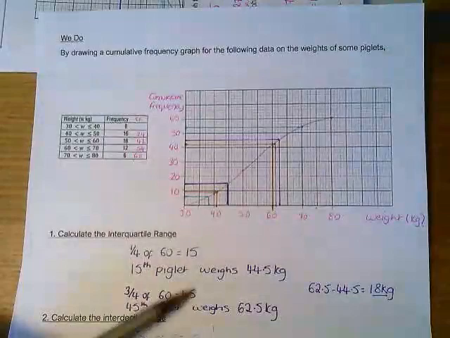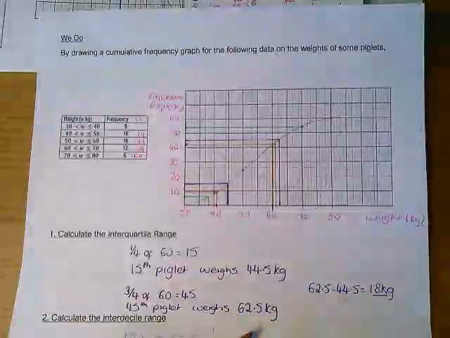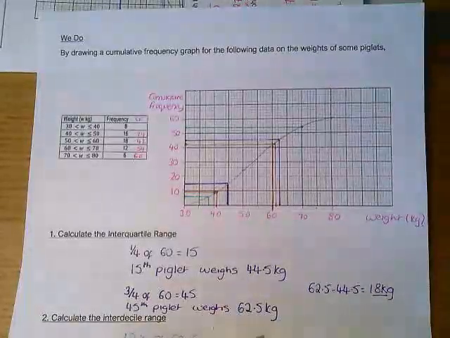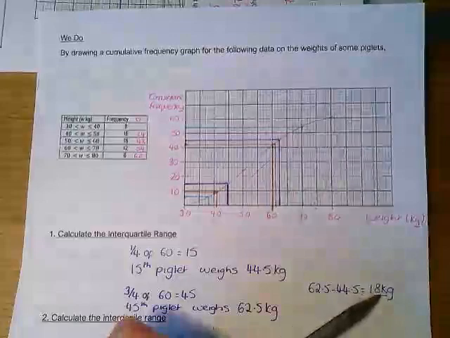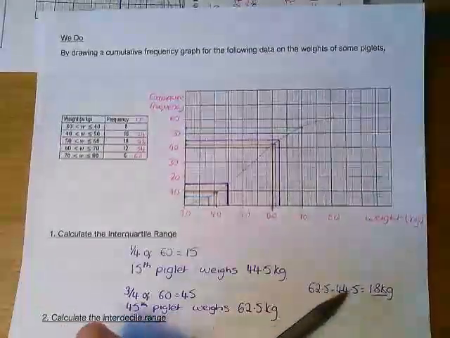3/4 of the data set is 45 piglets. I came out at 62.5 kilograms for those 2 piglets. You may have come out with slightly different things. If it's slightly different, it would get the marks. Subtract them, and your interquartile range is 18 kilograms. They change by 18.